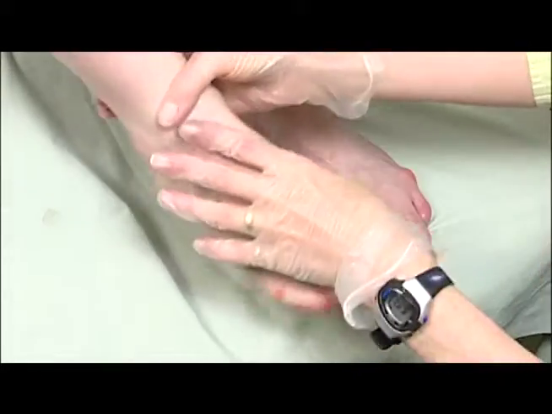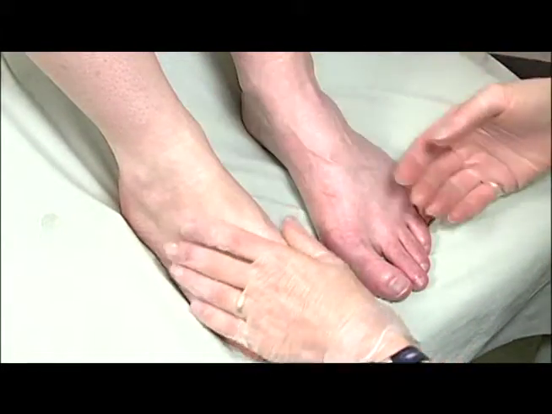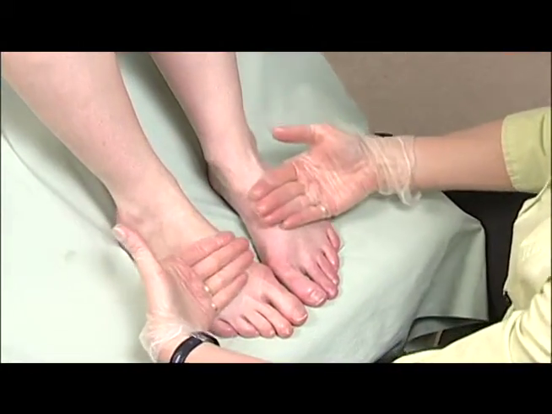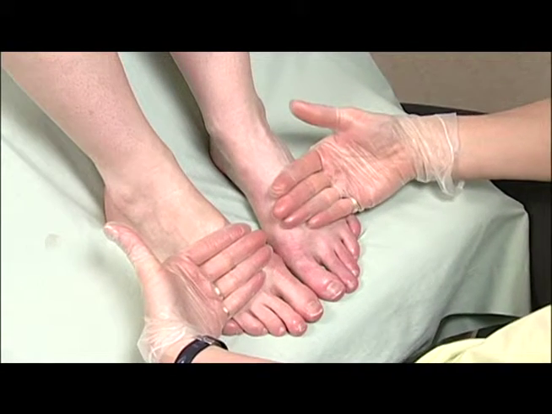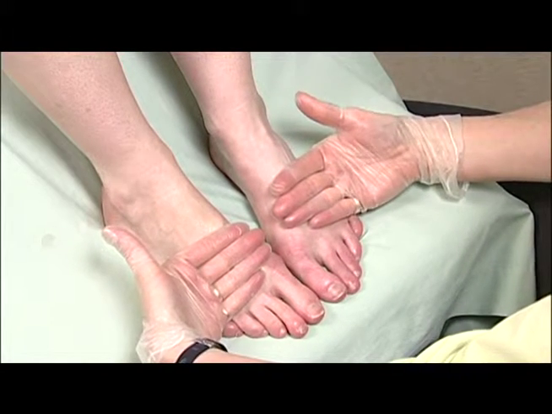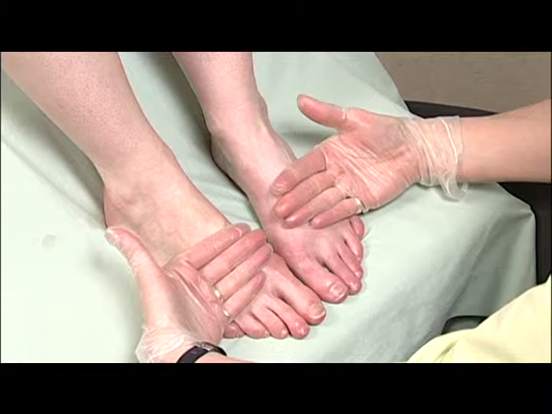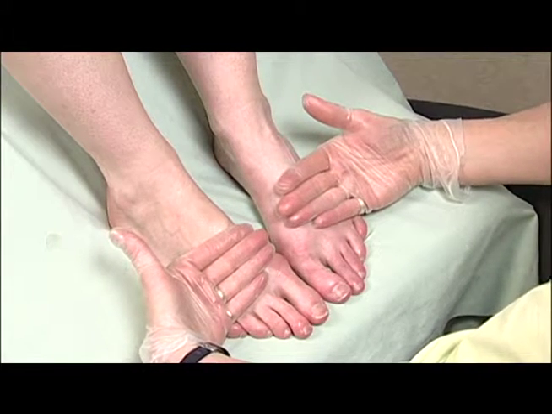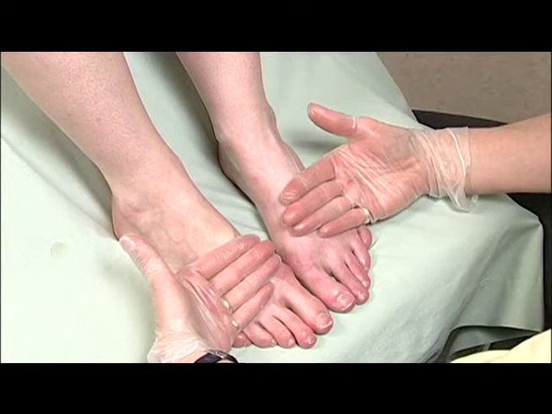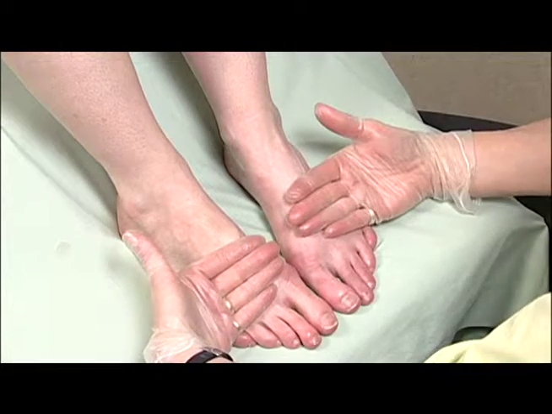And that's good. So now we're going to check your temperature. So I'm going to just do this by placing my hands on the top of your feet. And what I'm looking at is to find out if the left and the right are the same temperature. Because what that indicates is that the circulation is good and equal on both sides. Okay. And yep, temperature feels great.